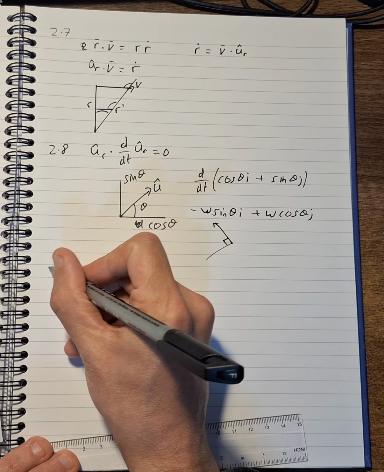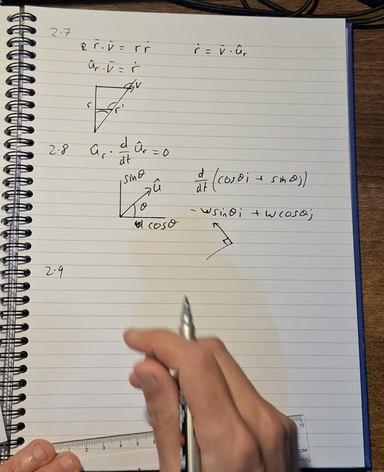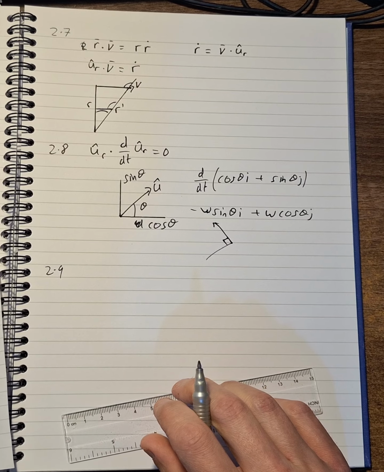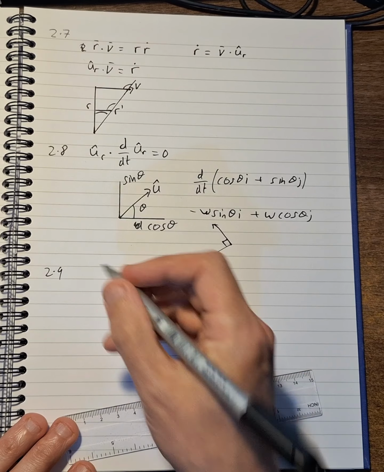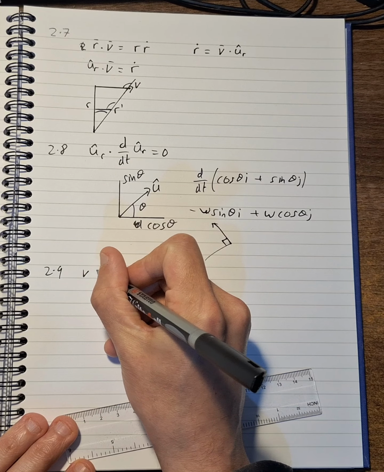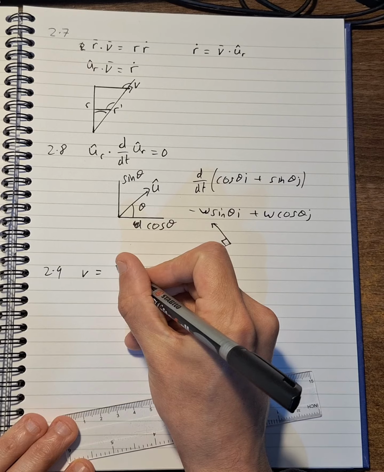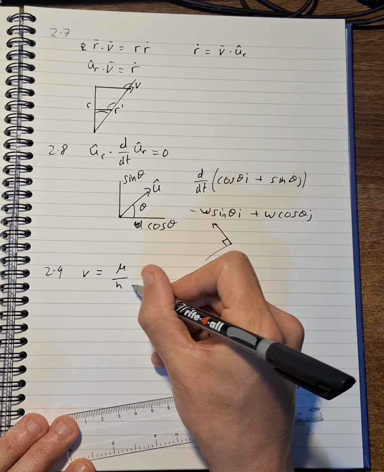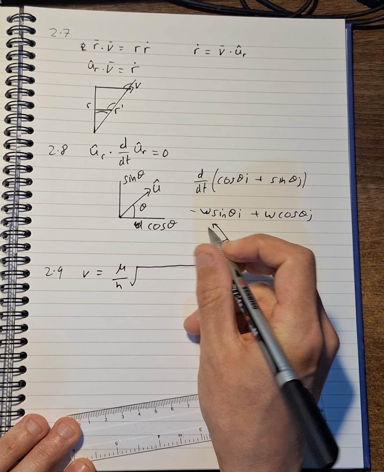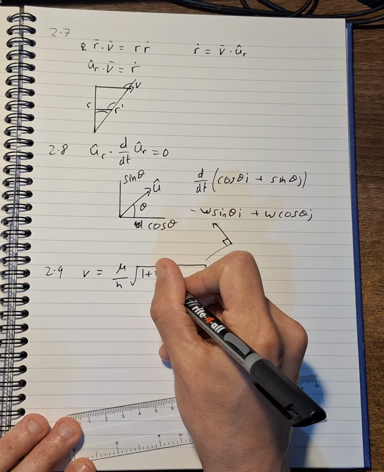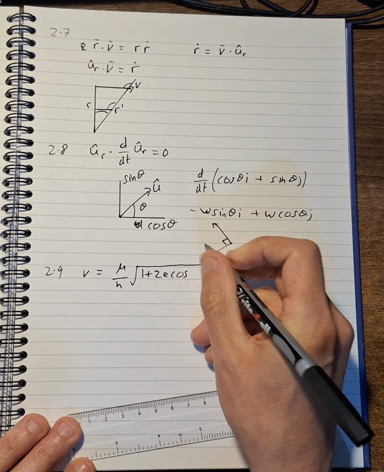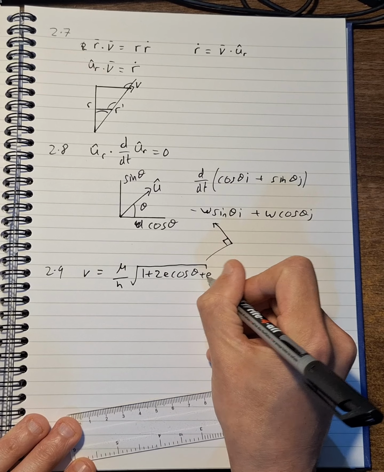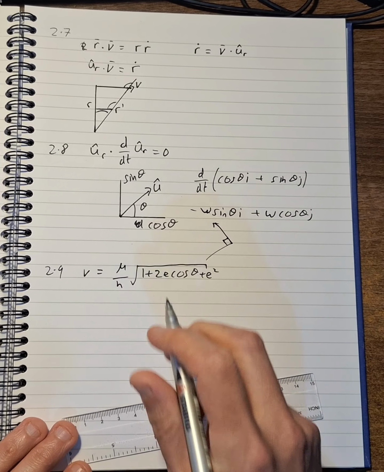Then 2.9 wants us to show that velocity equals mu over h times the square root of 1 plus 2e cos theta plus e squared for any orbit.